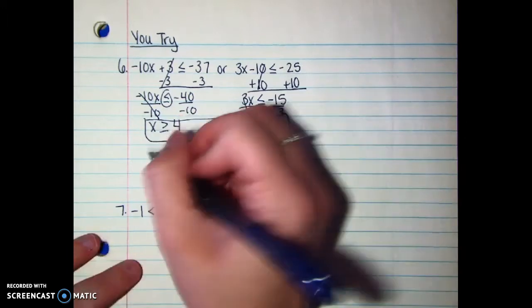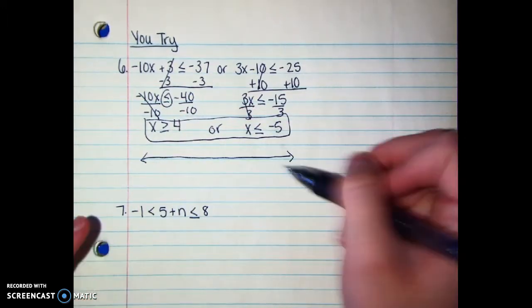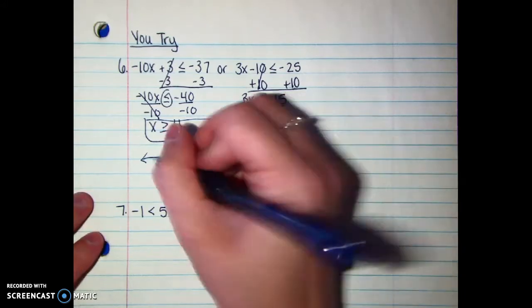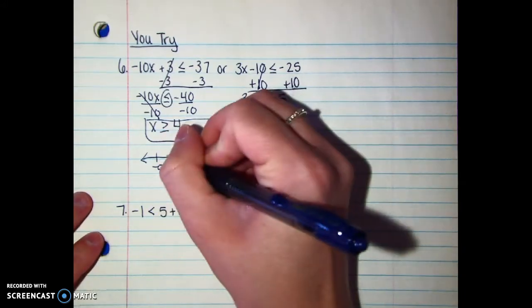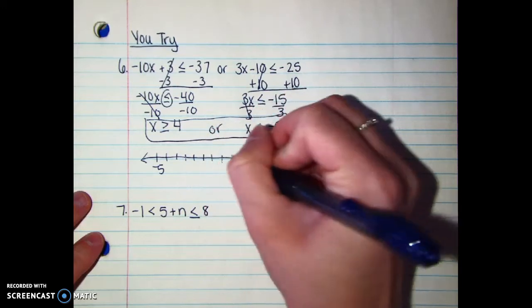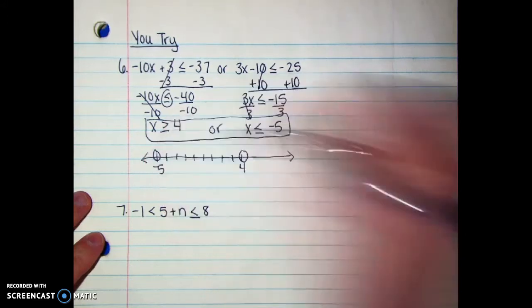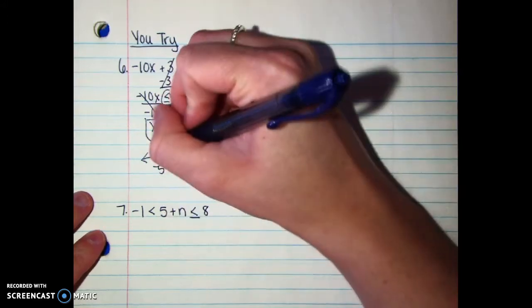Okay, and let's graph it. Now this is an or problem, so if we graph it correctly, the arrows should be going away from each other. So negative 5 is down here. 4, 3, 2, 1, 0, 1, 2, 3, 4. And they are both closed circles.